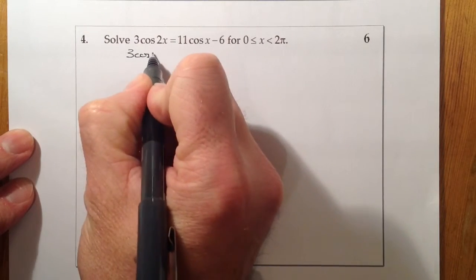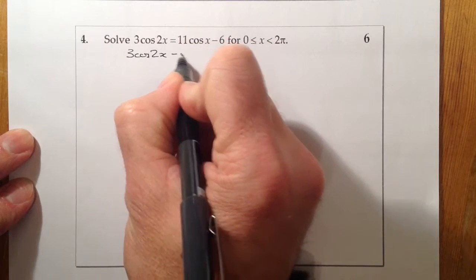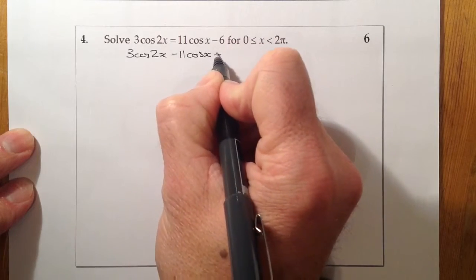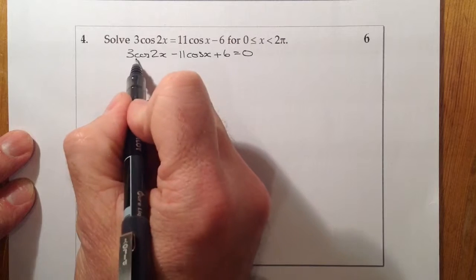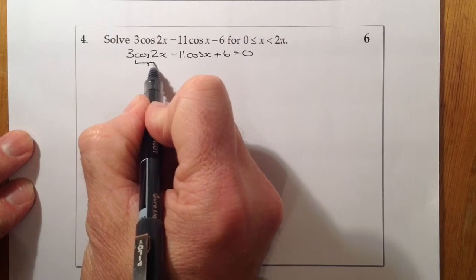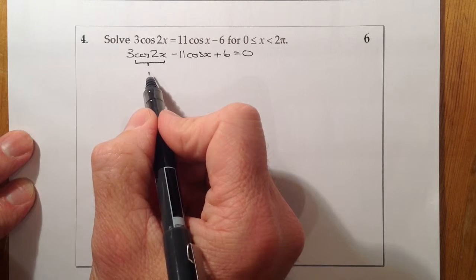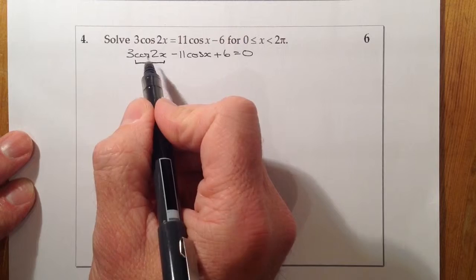So 3 cosine 2x, I'm going to bring the 11 cosine x over this side, so it'll be minus 11 cosine x. Bring the 6 over, that would be a plus 6 equals 0. I'll then substitute in here. It's an addition formula type question, so I'll look at the formula list and choose an appropriate substitution.